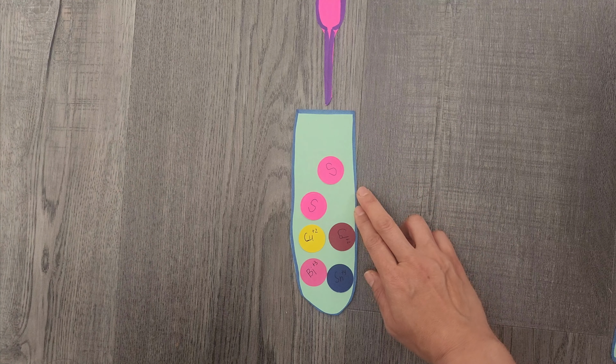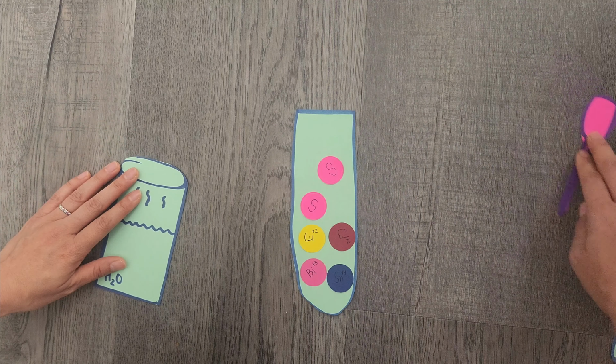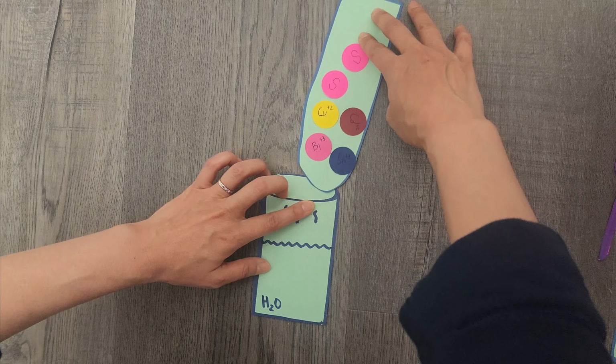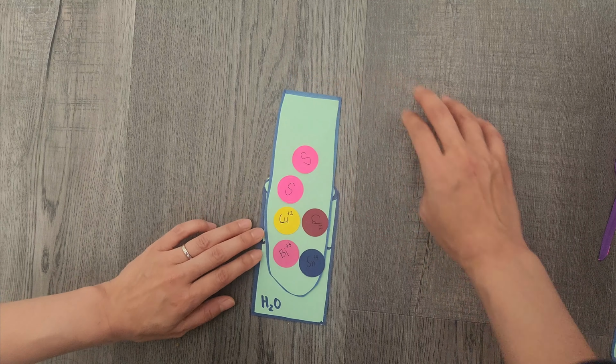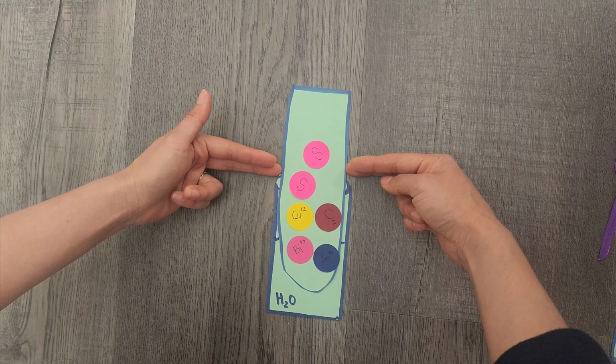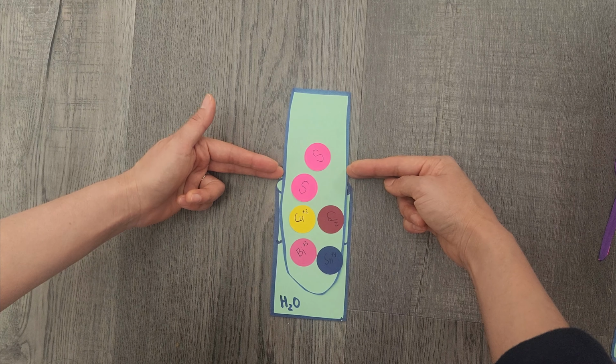Then you're going to take this and put it in a boiling bath for 10 minutes. Let me take this out. And then here's my water bath, and you're going to put this into the water bath for about 10 minutes. And then make sure you clamp it with the clothespin so that it doesn't wiggle around.